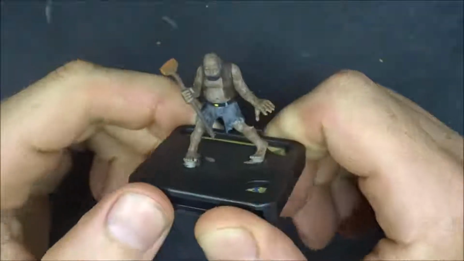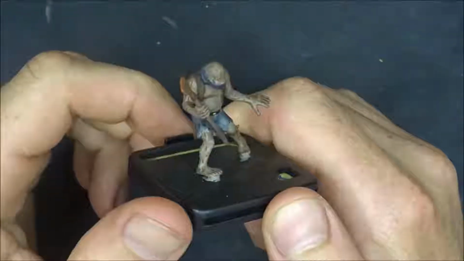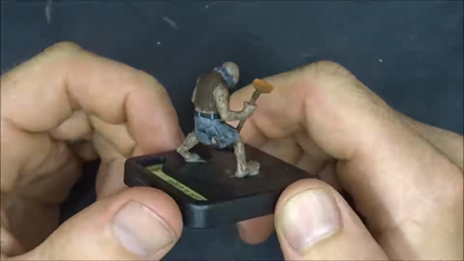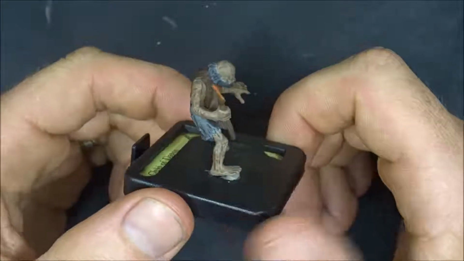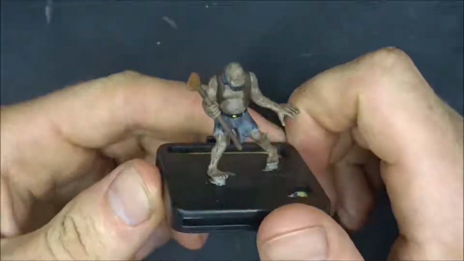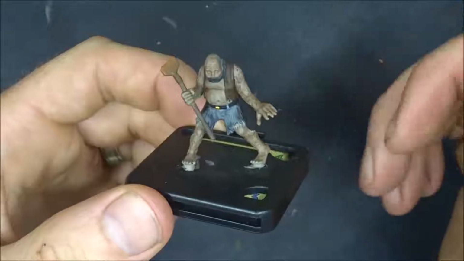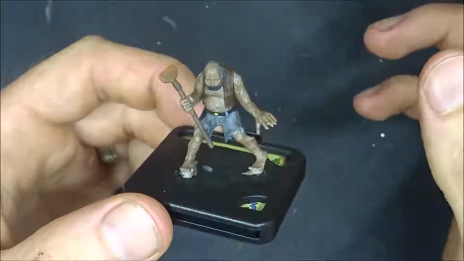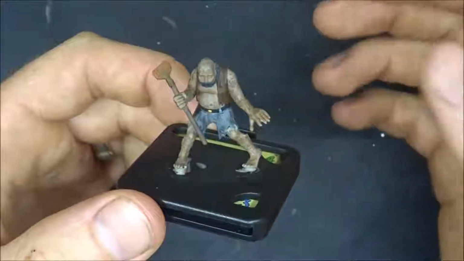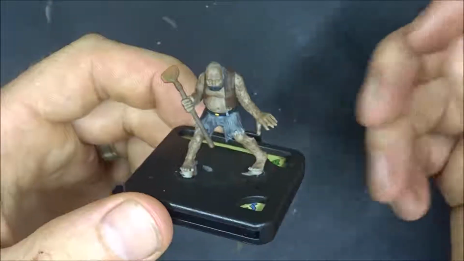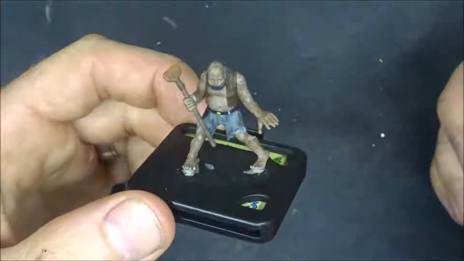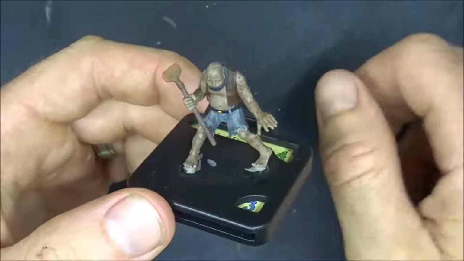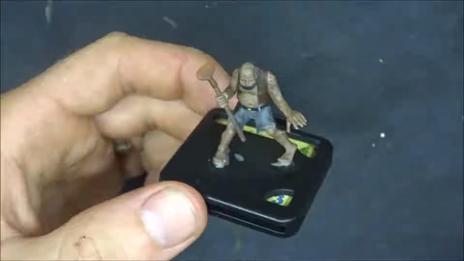Right, so that skin wash has dried there, and I'm really happy with the effect that I've gotten. It's done exactly what I was hoping I'd end up with, where it's added some depth and definition to the skin, but because I put it on quite thin, it hasn't taken away from that clammy look that I was going for, or like I said earlier in the video, where just the warmth has been taken out of the skin. So it's still got that greyish tone to it, but the wash has added a bit of depth and contrast to it.